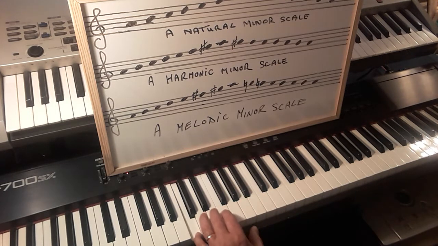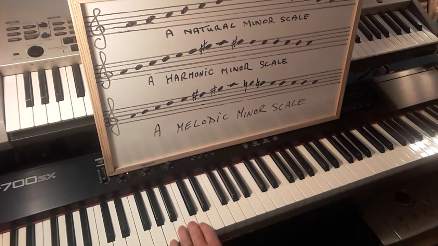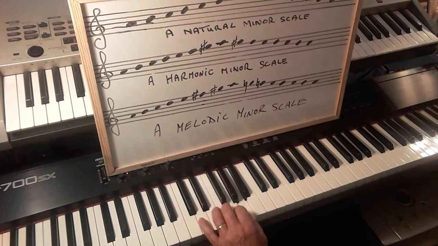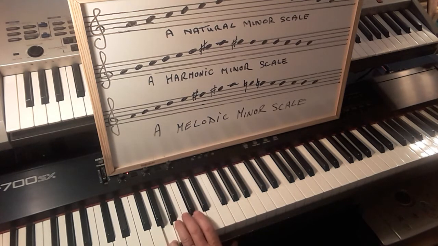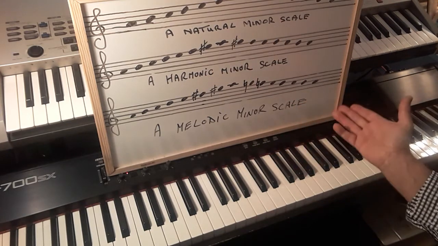On the 5th. Same on the A minor. And same as on the melodic minor scale, sorry. Now the other scale, which is the melodic minor scale.